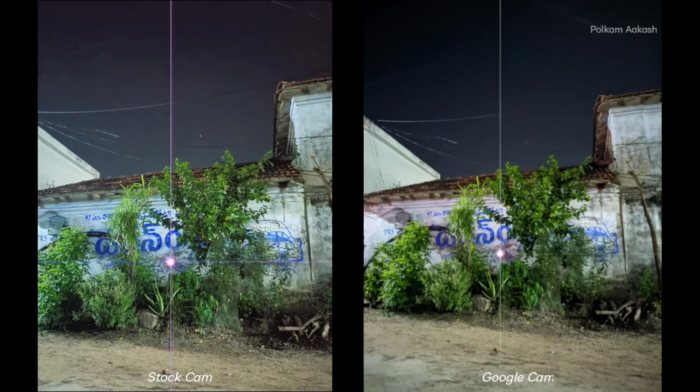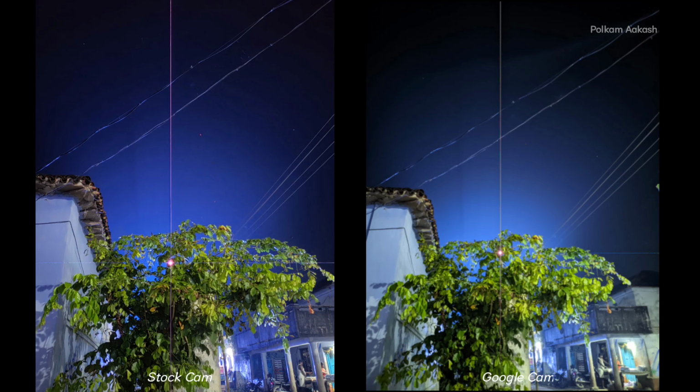And when it comes to low light photos, you can see both the cameras doing well. There is no difference between them, you can see there. But I notice here the Gcam has perfect colors, but the Stackcam has saturated colors in night mode also.